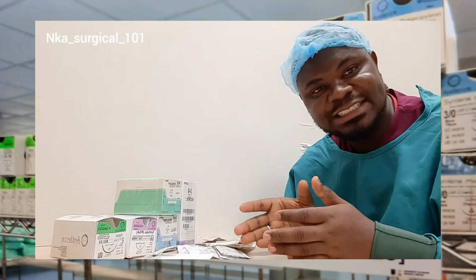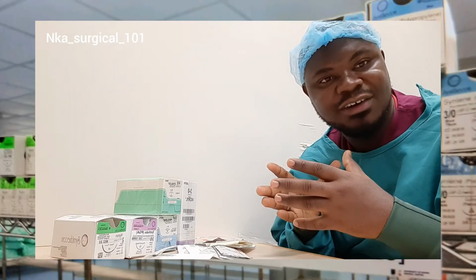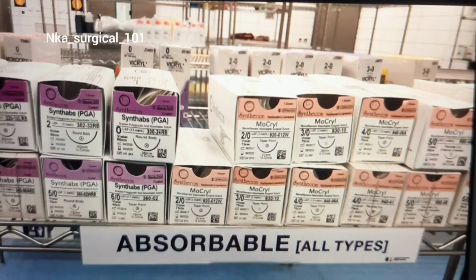And under each of them, we have the synthetic and we have the natural. So we have synthetic absorbable suture, natural absorbable suture, synthetic non-absorbable suture, and natural non-absorbable suture.